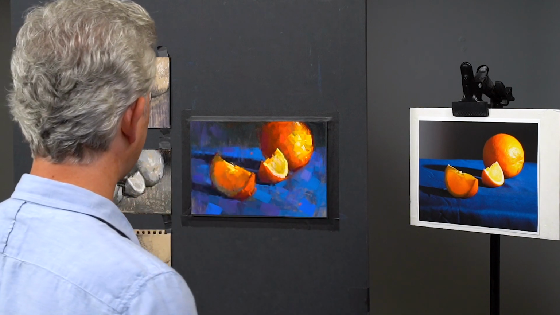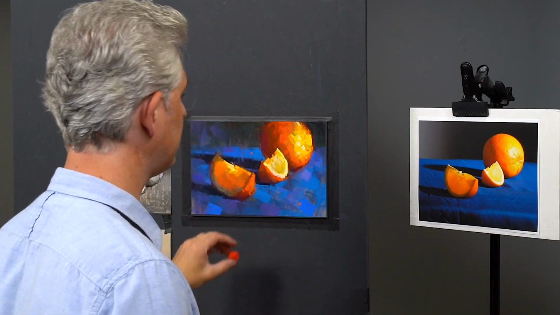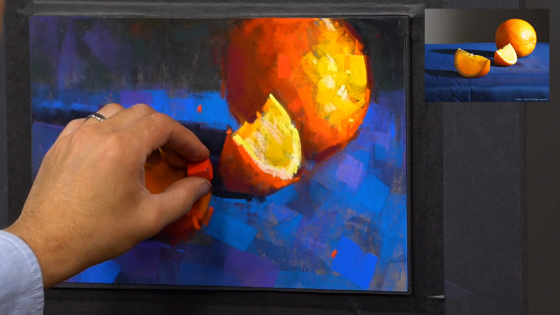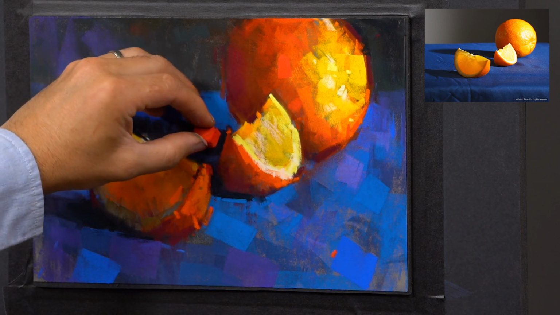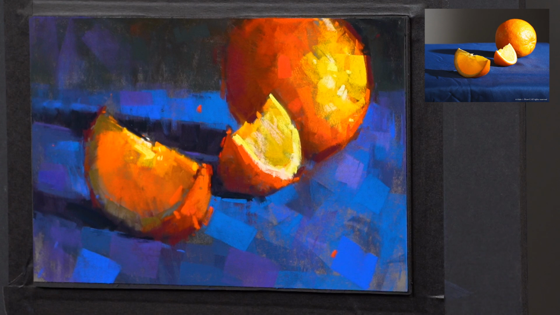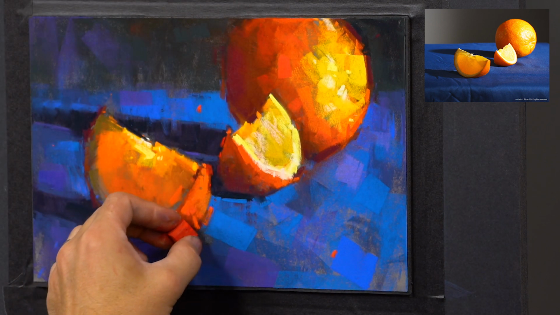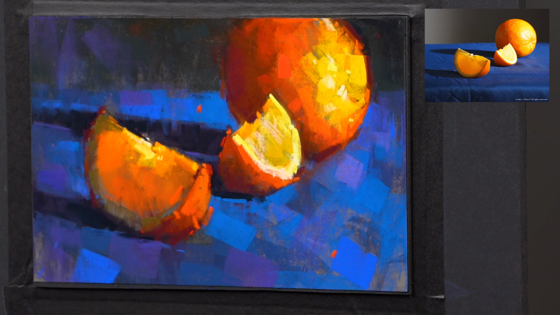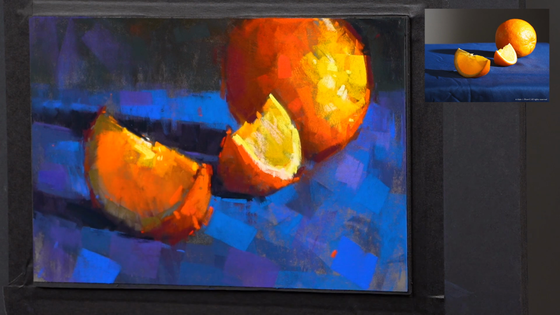Sometimes I'll test out if the painting needs a touch of the color somewhere, and sometimes it works, sometimes it doesn't. This is cad red light, and just in between the cast shadow and the warm, I'm just going to drop a little bit of it. Little goes a long way. This one doesn't do it for me as much. Cover that up.